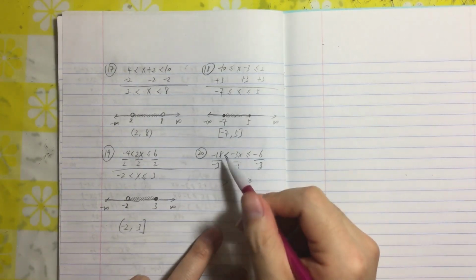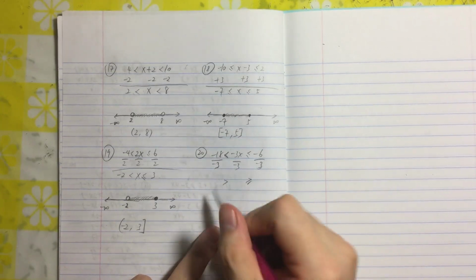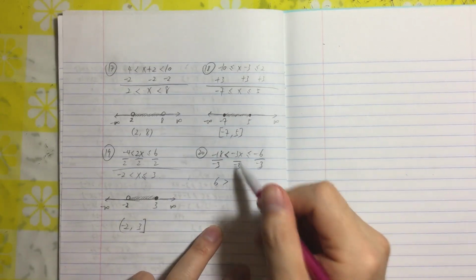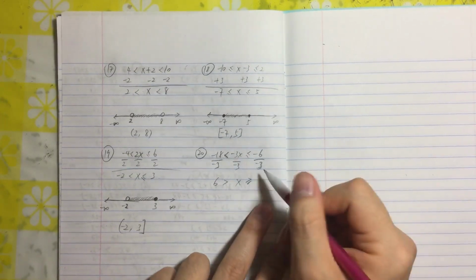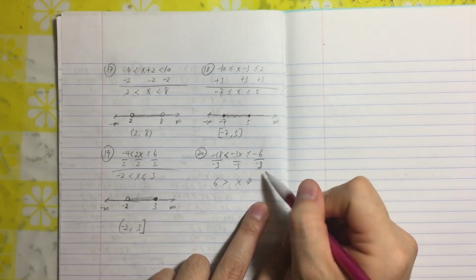And then on the left side here, negative 18 divided by negative 3 is positive 6. In the middle, negative 3 cancels, and we get x by itself. On the right side, negative 6 divided by negative 3 is positive 2.